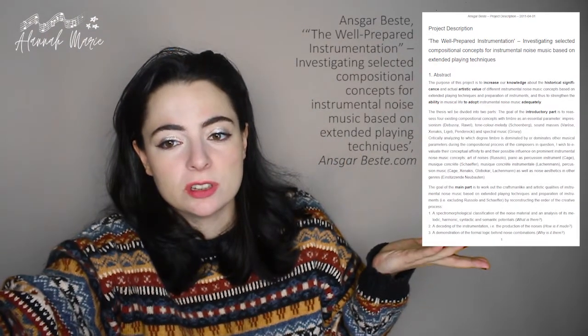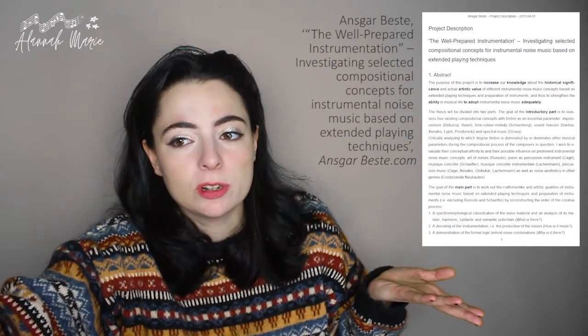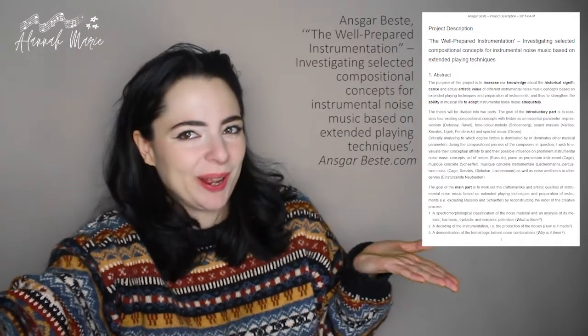Moreover, there are other composers who consider the characteristics of sound in this way. For example, see Angster Beste, The Well-Tempered Instrumentation, investigating selected compositional concepts for instrumental noise music based on extended playing techniques. Okay, so then from a collection of these categorised sound objects, I built the piece's musical form.